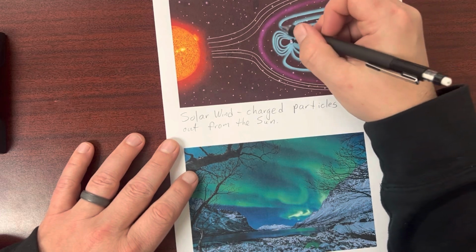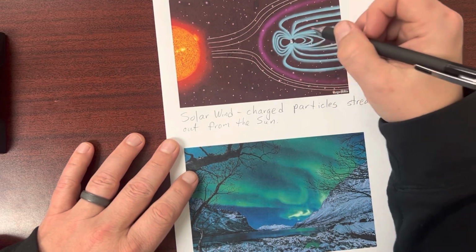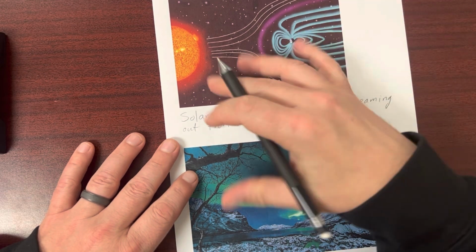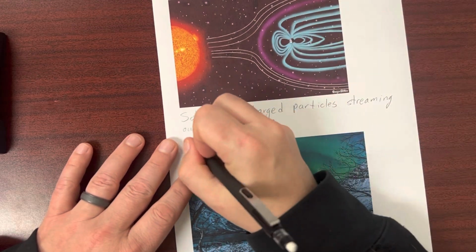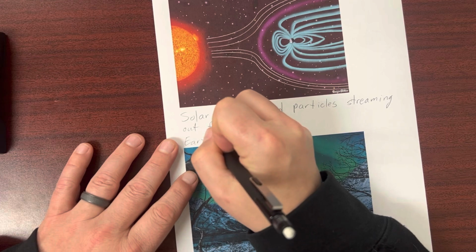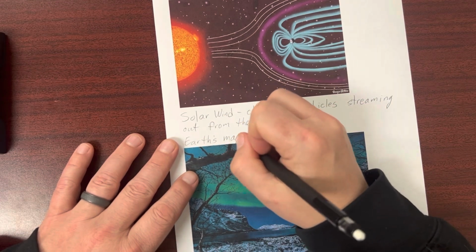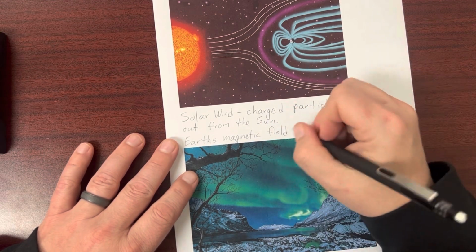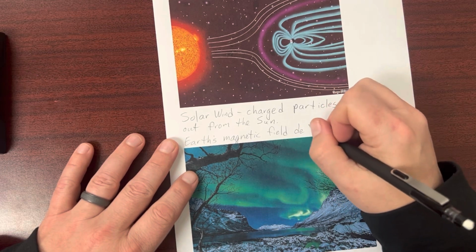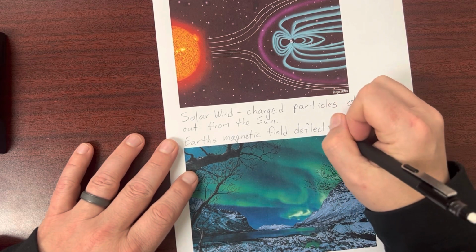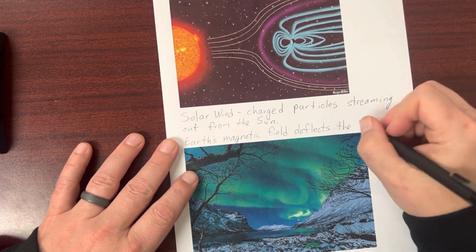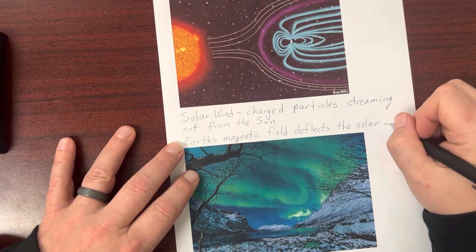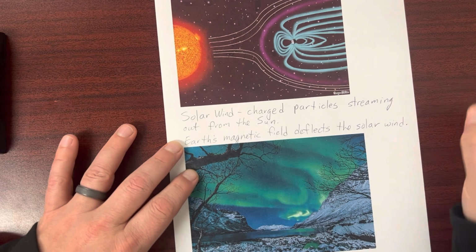But Earth has this blue field in this image. This is Earth's magnetic field, so the North and South Pole. And this magnetic field can actually protect Earth from these charged particles, which is very important, because if these charged particles just hit Earth without any kind of deflection, this is cosmic radiation. This would be very harmful to life on Earth. So Earth's magnetic field is able to deflect the solar wind.